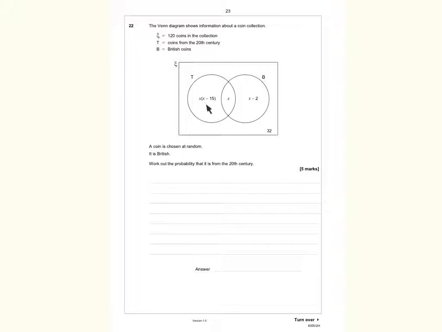I know that if I add x times (x take away 15) to this x here, to x take away 2, and to the 32, that will equal 120. Okay, so that will give me some equation. I should know that if I carry on reading. So a coin is chosen at random. It is British. Work out the probability that it is from the 20th century.